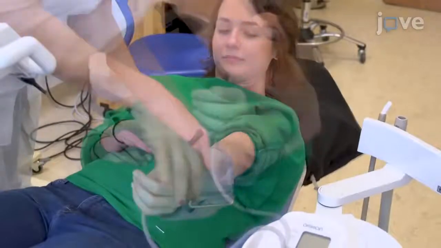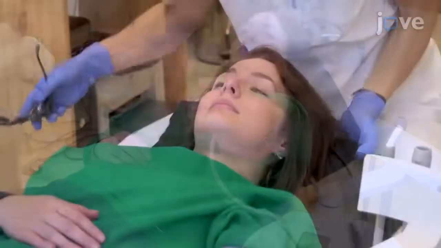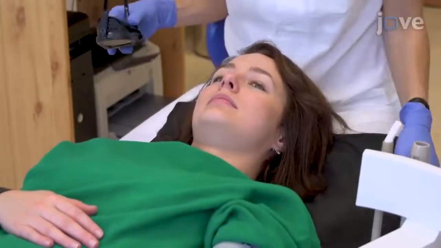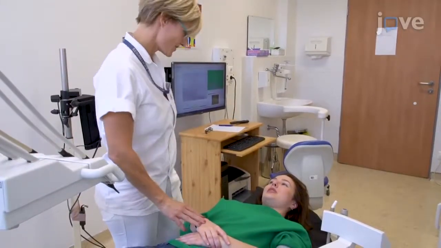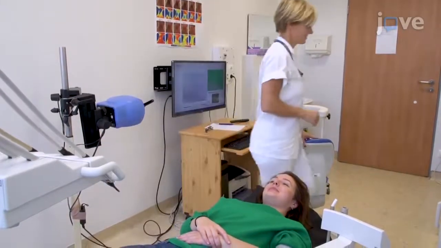Place a cuff around the patient's arm and a vacuum pillow under the patient's head. Then let the patient rest undisturbed for 15 minutes before any measurements are taken.